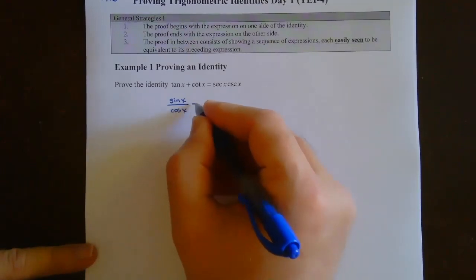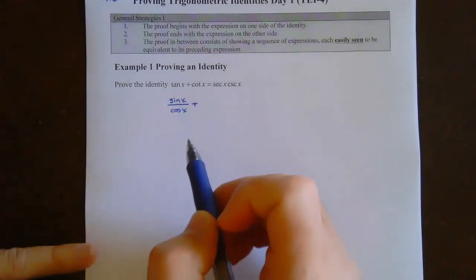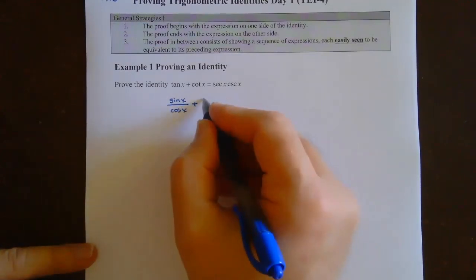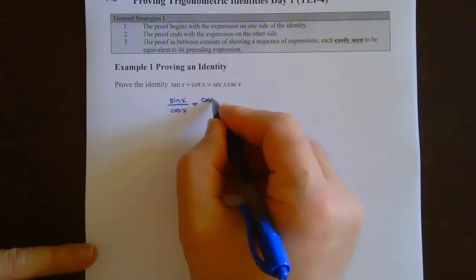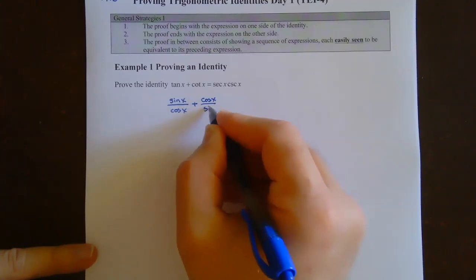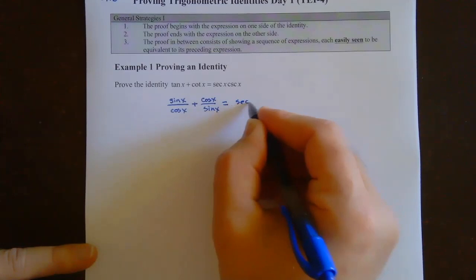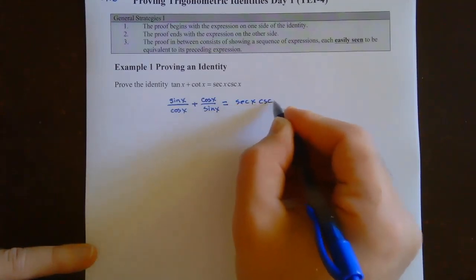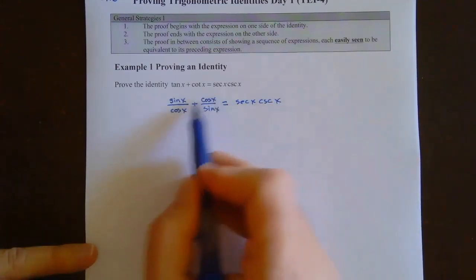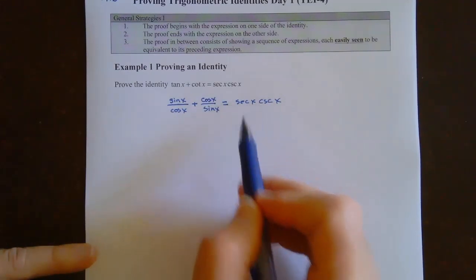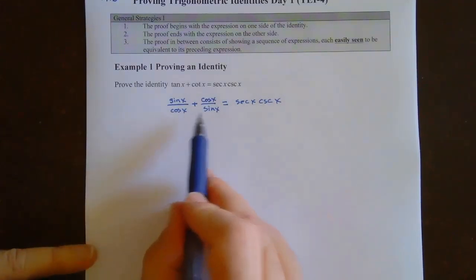And then plus cotangent x. Well, cotangent x could be replaced with cosine x over sine x. That should be easily seen, okay? And this is equal to secant x cosecant x. Okay, so my job is to try to get these to become this, okay? So how can I do that? How can I add these, okay?